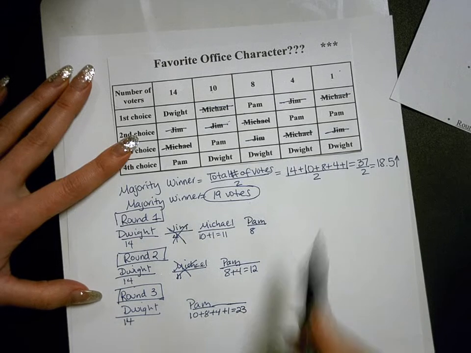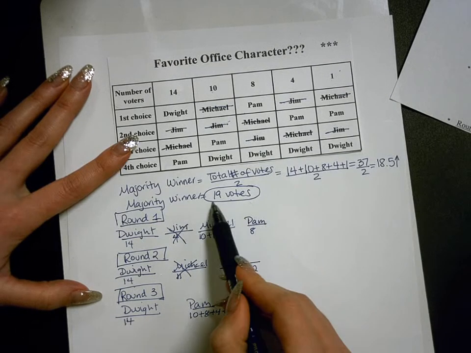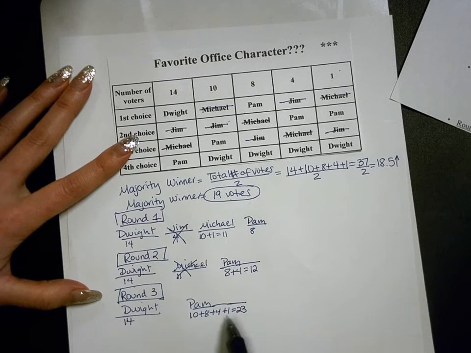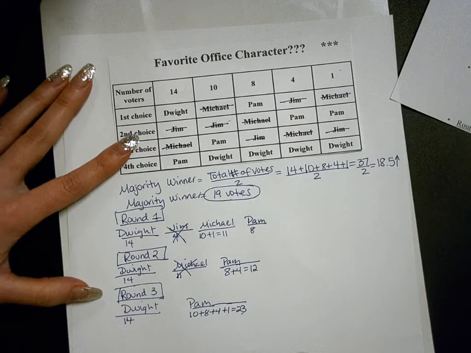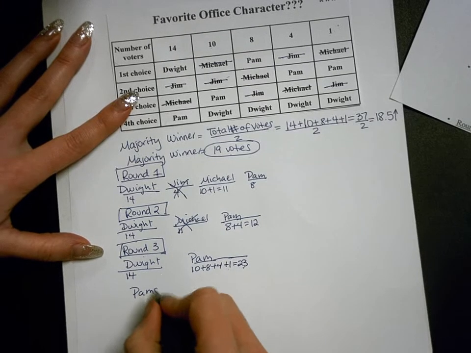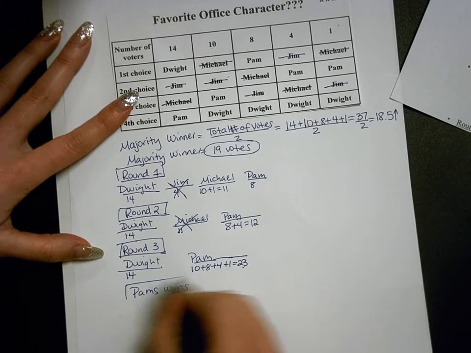And the number we're looking for is 19. A person that has at least 19 votes would be the majority winner. And if you look here, Pam has 23 votes, so that means that Pam wins under the plurality with elimination method.